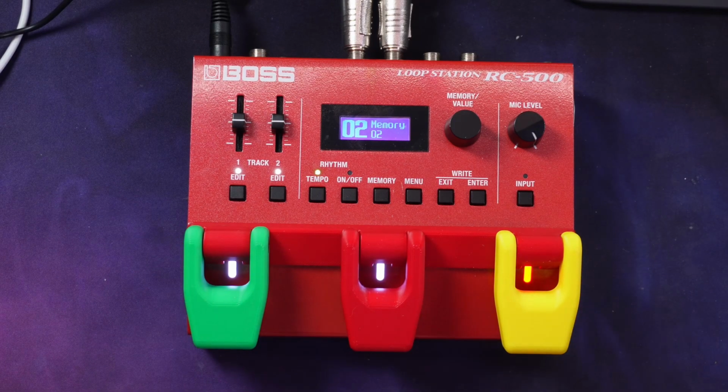Now, for this example, I'm actually using the RC500, but this does apply to the RC5, the 10R, the 500, even the old RC30 and 50. You can do this as well, right up to the monsters that are the RC600 and 505 Mark II.